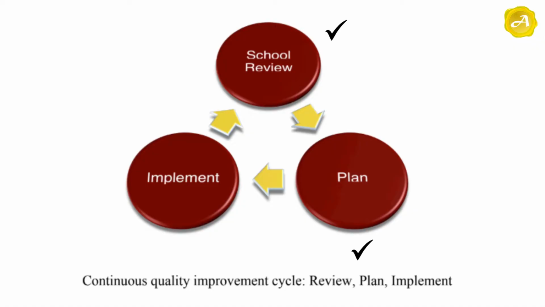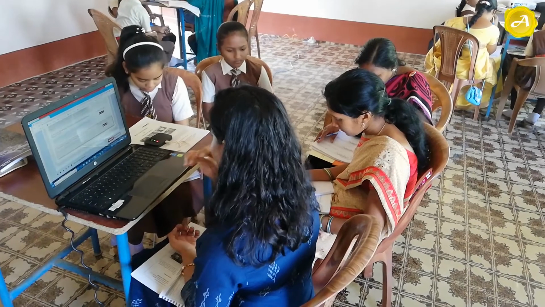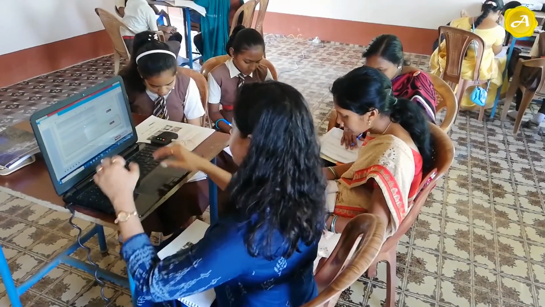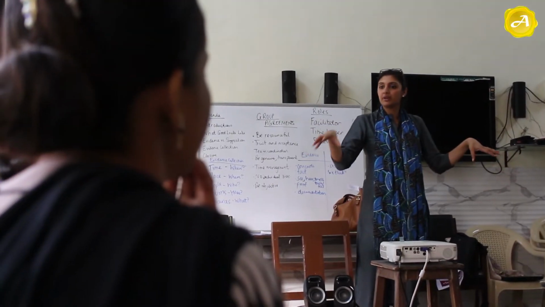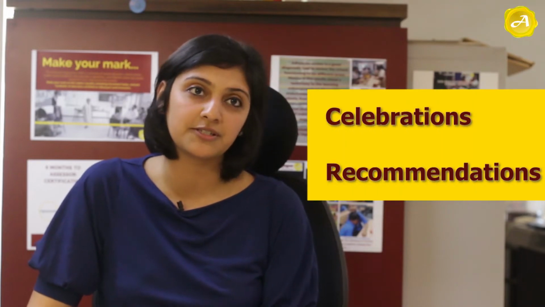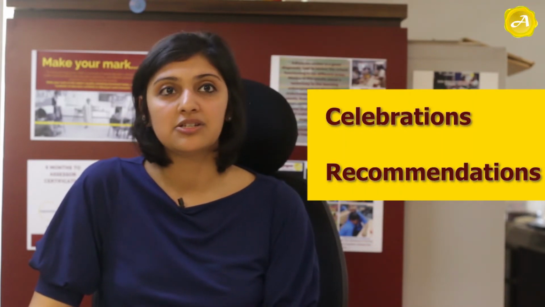When we think of school improvement, there are 3 simple steps to follow: review, plan, implement. If you follow these 3 steps, this will help your school to transform. Adhyayan helps you along this journey by providing you with the software, providing you with guidance and facilitation. And when we leave your school, we would provide you with specific celebrations and recommendations. So these celebrations and recommendations would then be used in your school. You'd bring your self-review team together and you'd start to identify what your next steps are.